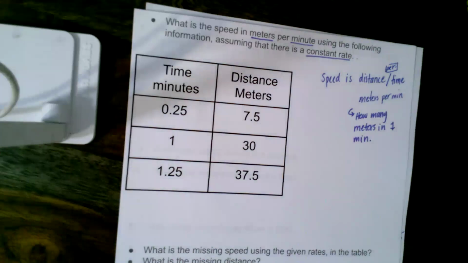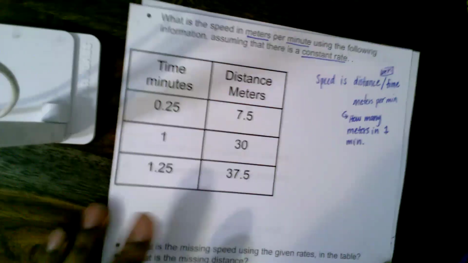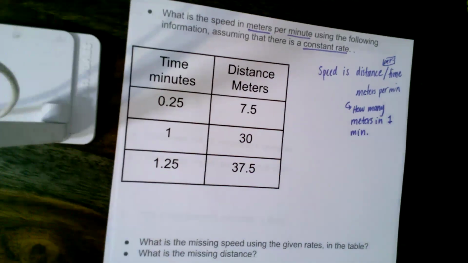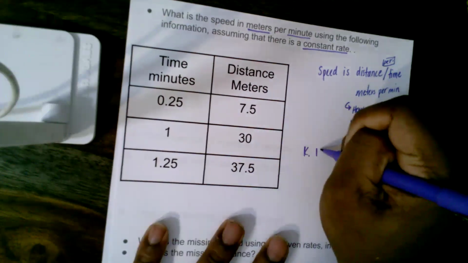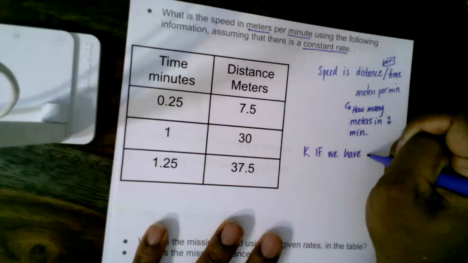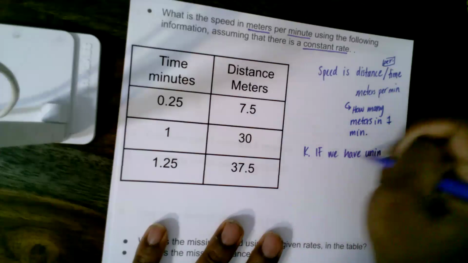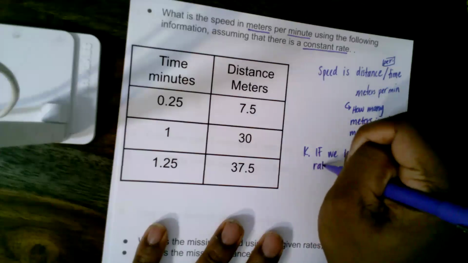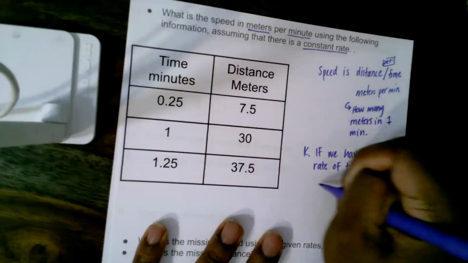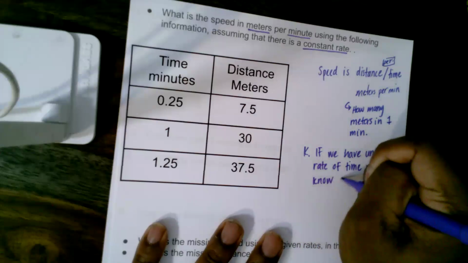okay? So looking at this, I see some decimals. We know that whatever per is, which is 1, we can find our distance. So like we know if we have unit rate of time, we know speed, right?